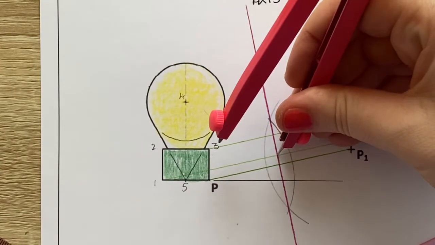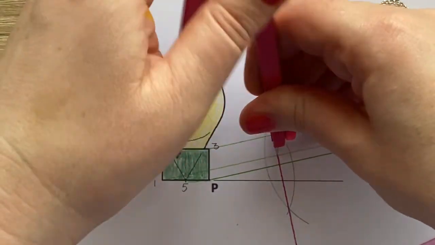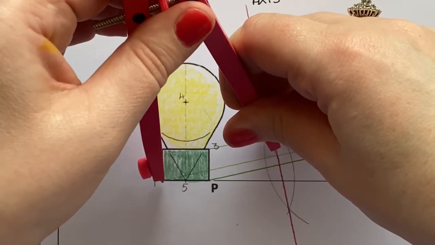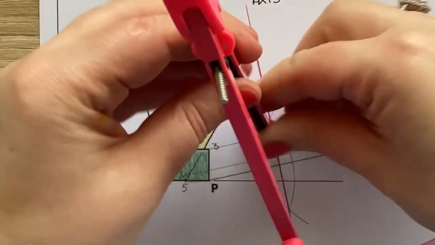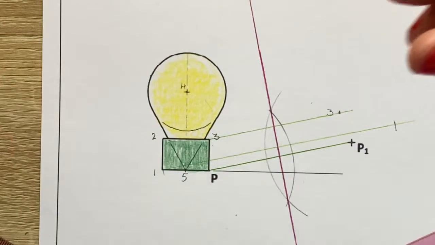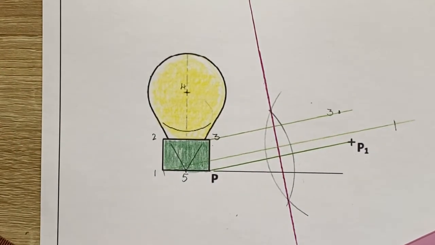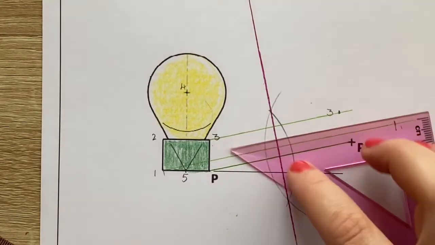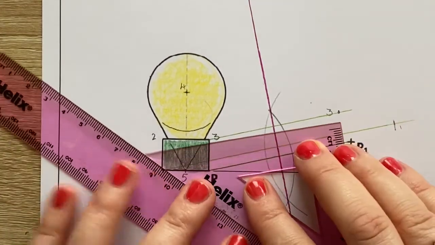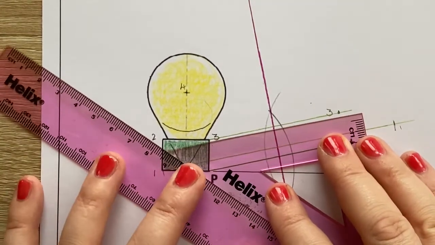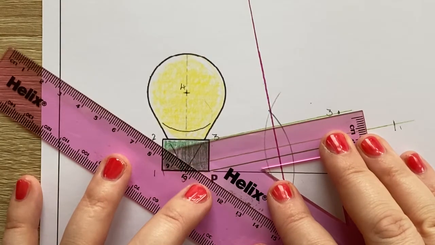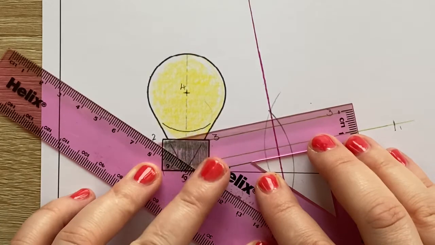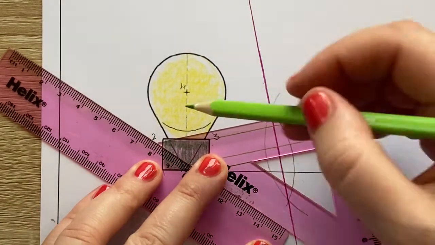Point your compass along the axis, open the compass out to point 1. There it is. Swing that over. And there is point 1. Do the same now with number 2, again trying to keep as accurate as I can. So 2.